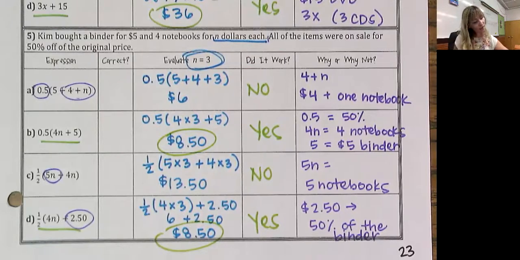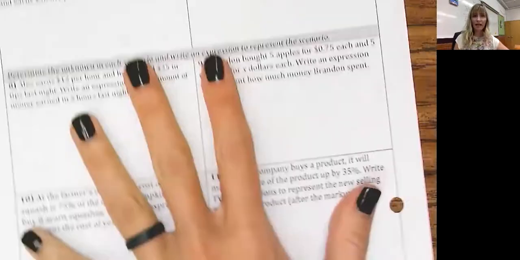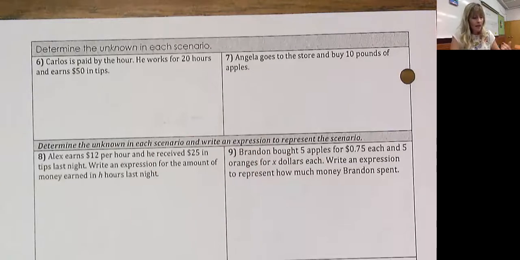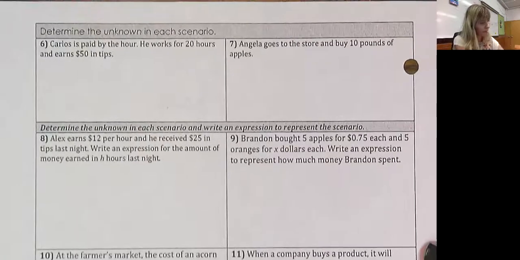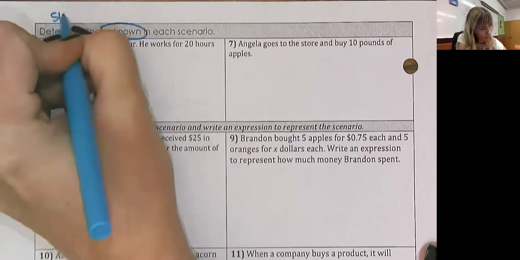Okay, so I started you on this side by giving you some expressions and finding out if they worked. Now, as we go to the back, we need to try and get good at writing our own expressions. And the #1 step there is right here. So everybody flip over to page 24 and be ready to write some more with me. This is always step 1.